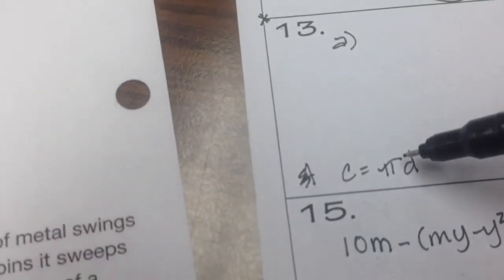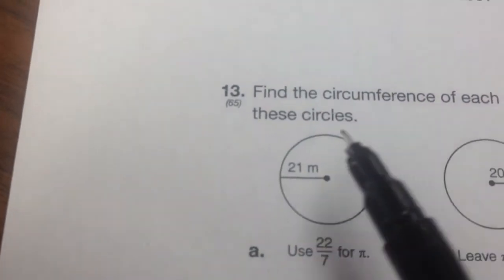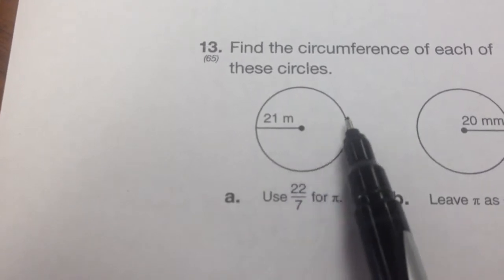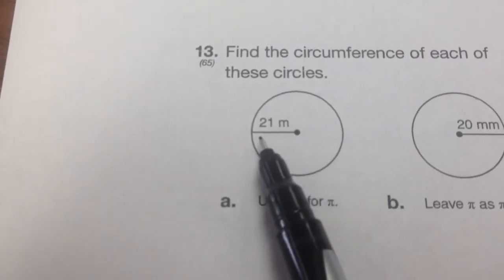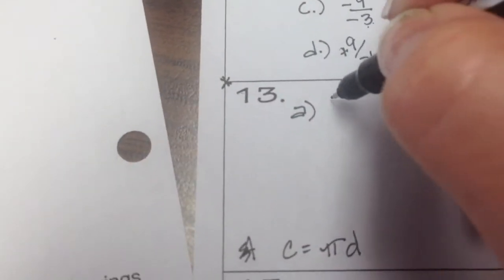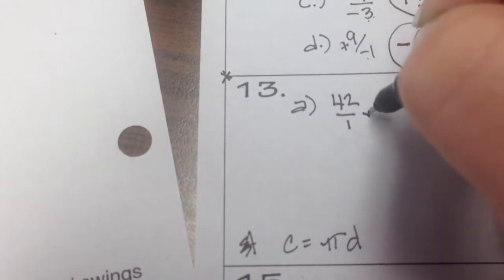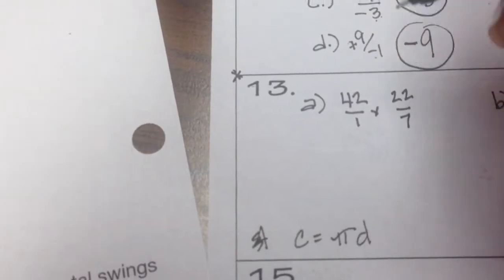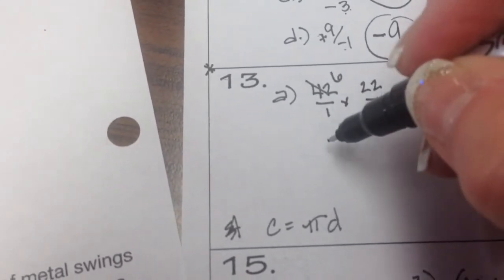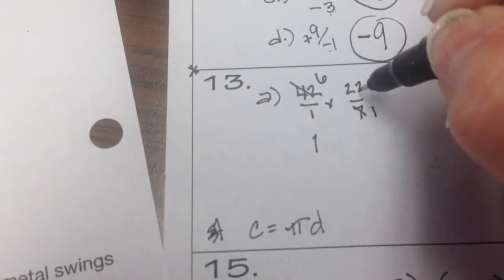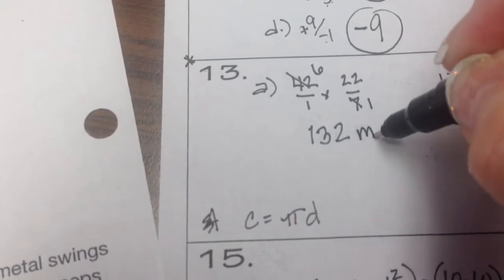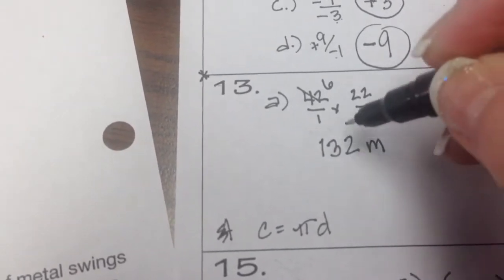Remember, circumference is pi times diameter. So this one says it's 21, but that's not my diameter, is it? That's just the radius. So the diameter would be twice that. So it'd be 42, right? So I have over here 42 over 1 times 22 over 7. Can 7 go into 42? Yes, it can. How many times? 6. So I'm going to have 132 meters, and that's it, because it's just circumference.